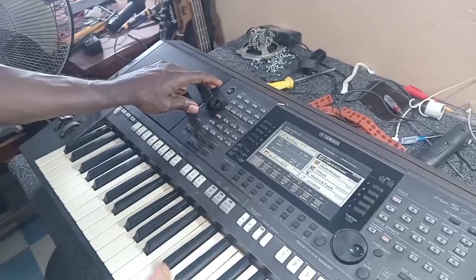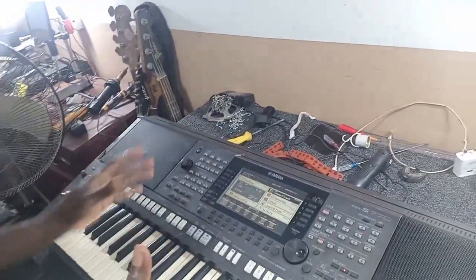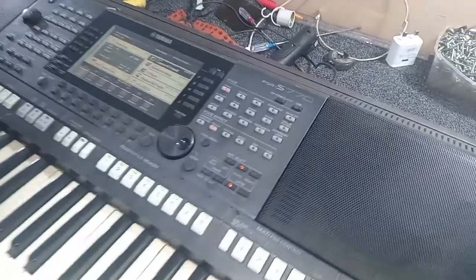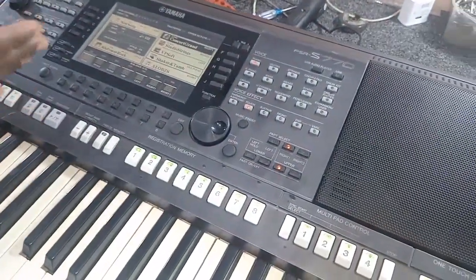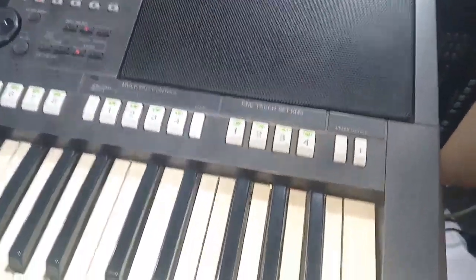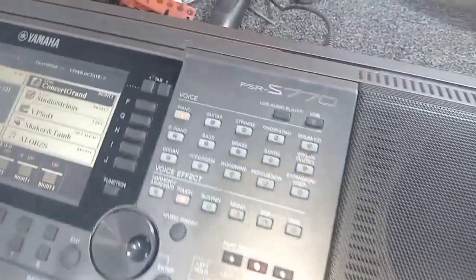One of the things you learned in this video is that when a keyboard develops faults, go to those sections or segments that have the issue, test the related components, then you'll be able to know which one has the fault. So you don't just do guesswork. Maybe it is this one, maybe it is that one. So this one has been successfully fixed now.